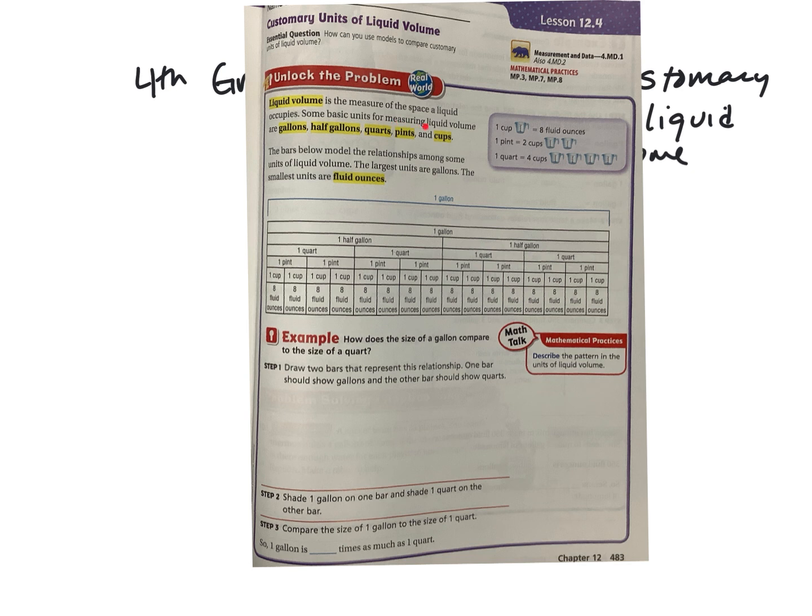Some basic units of measuring liquid volume are gallons, half gallons, quarts, pints, and cups. And we use these in our measurement system here in the US, and so we'll get a little bit familiar with all of those. The bars below model the relationship among some units of liquid volume.